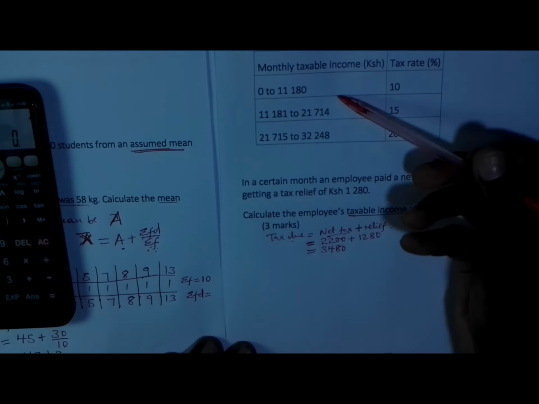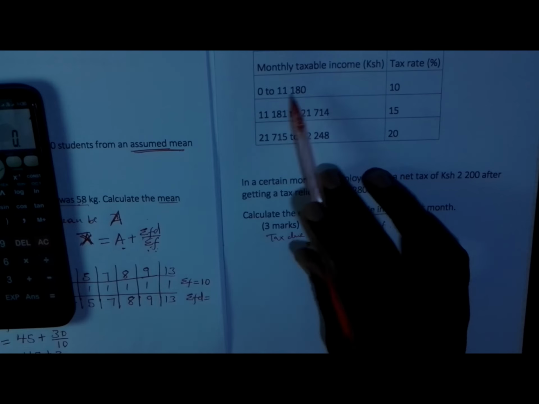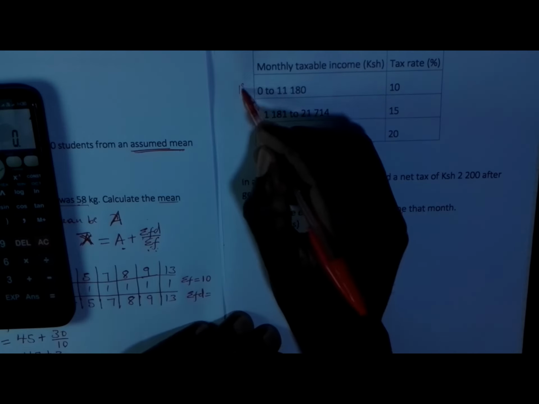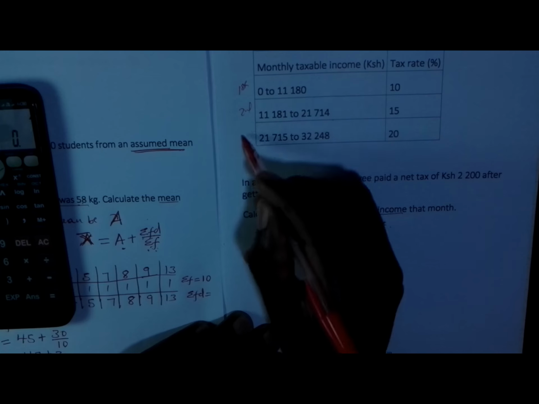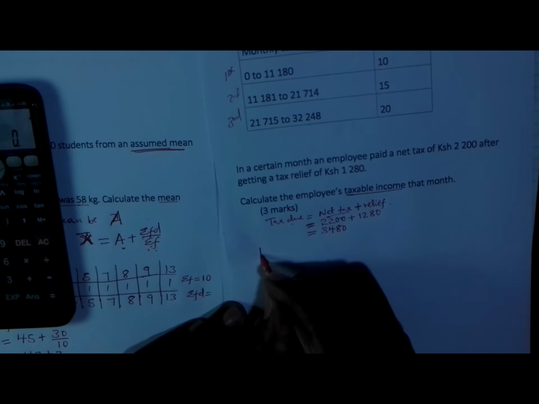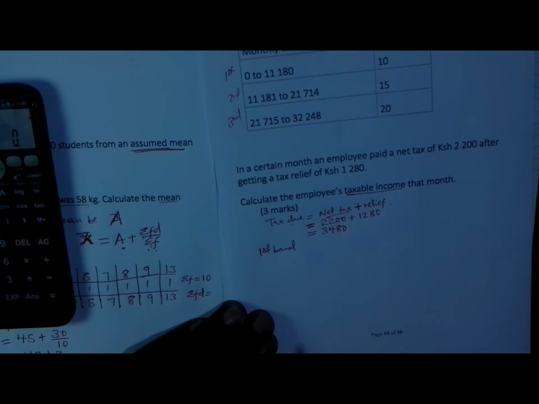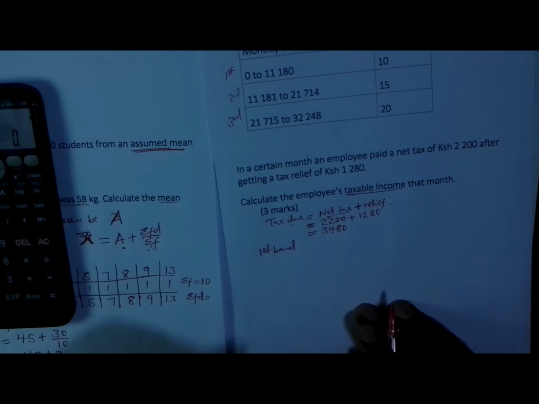And therefore, let us use this table now to calculate the tax due for each band. We have the first band, the second band, and the third band. So the first band, or the first bracket, or the first slab, what was the tax due?